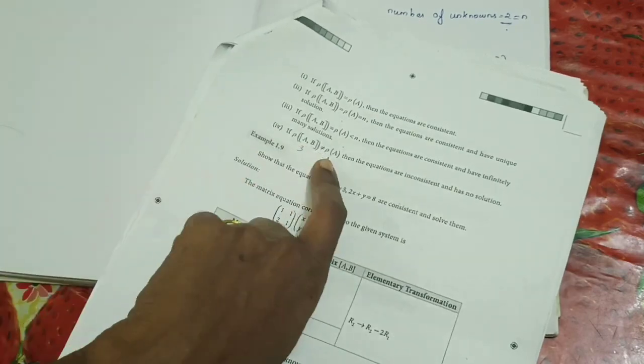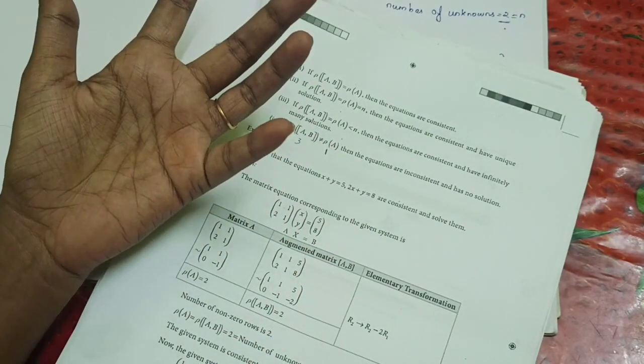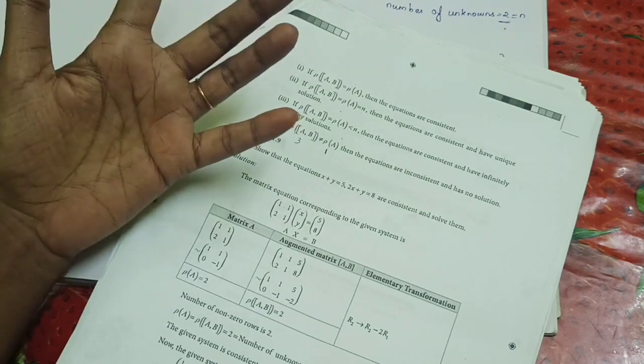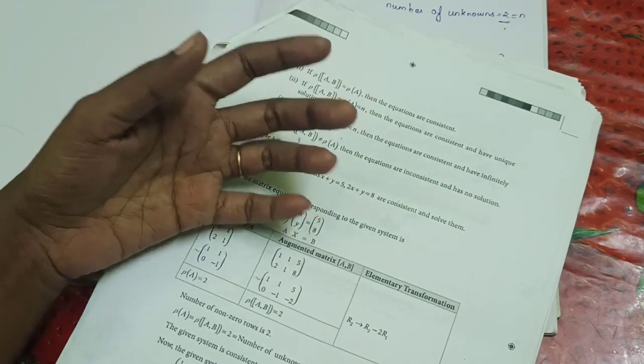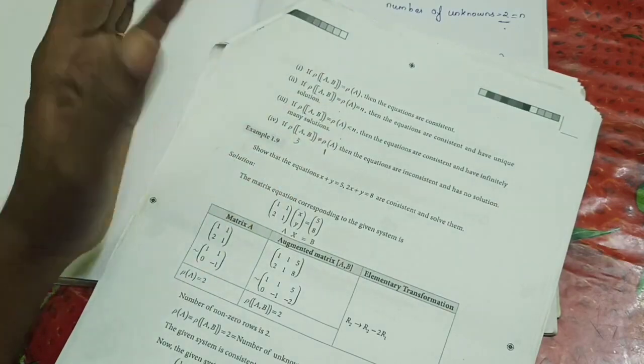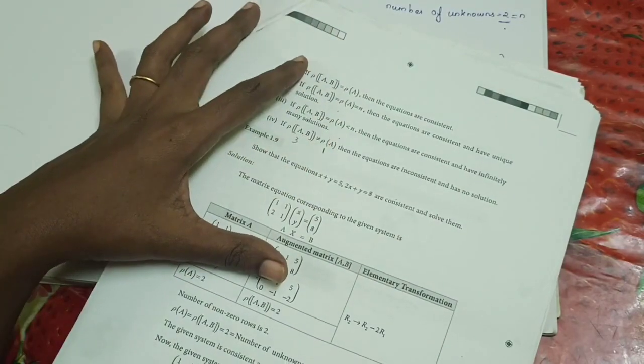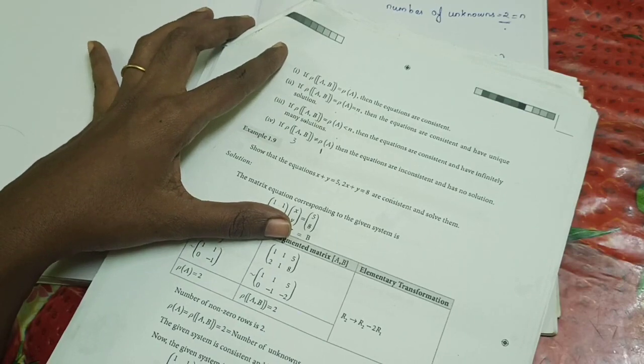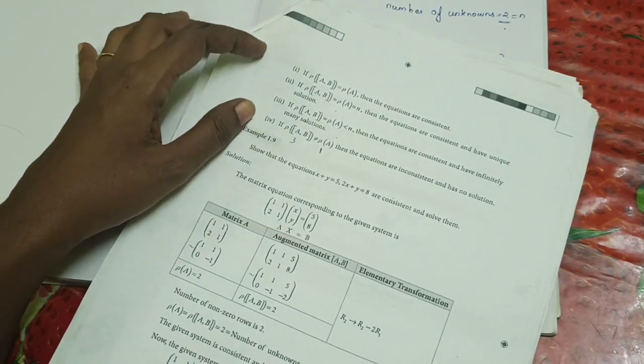Last condition. If rank of A comma B value is not equal to rank of A. Maybe rank of A comma B you are getting 2, and rank of A you are getting 1. Both are not equal. Is it right? So how will you conclude the answer? The equations are inconsistent and have no solution.